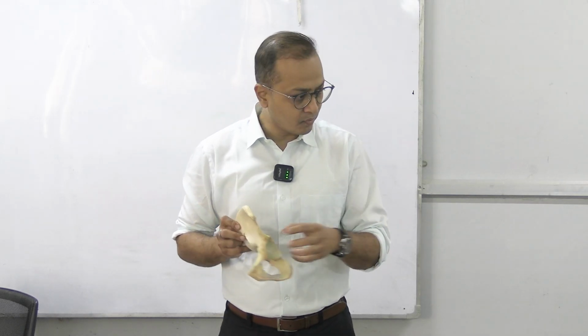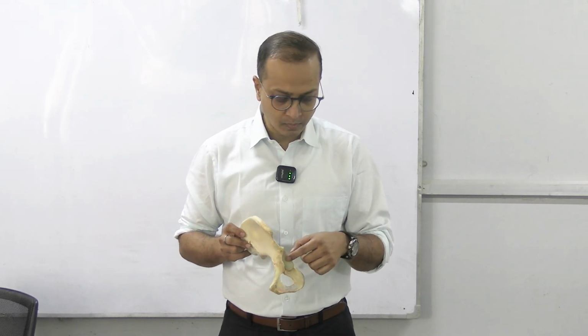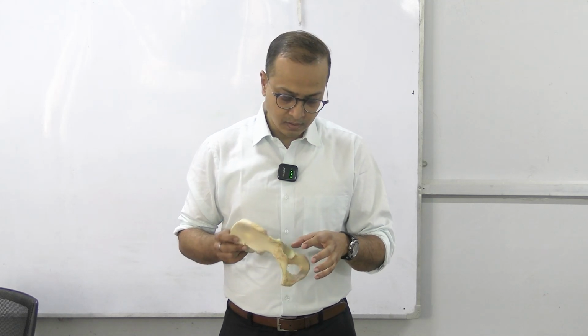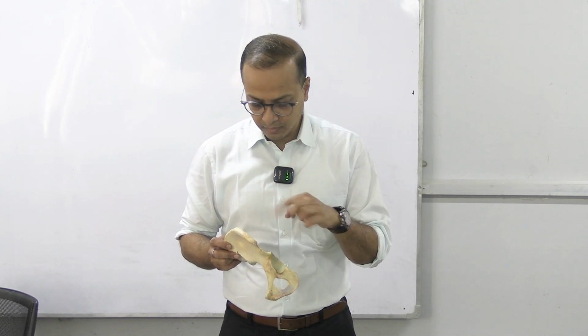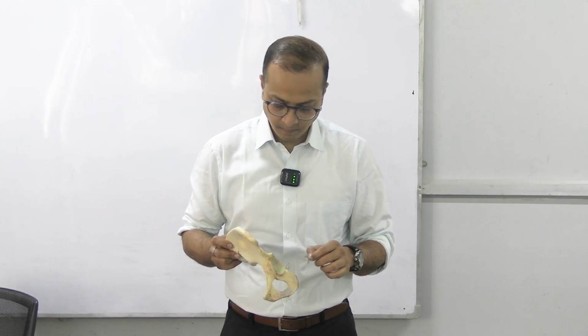And we have a socket for the adjustment of a bone, which we call the acetabulum or acetabular fossa, which accommodates the head of the femur to make the joint known as the hip joint.